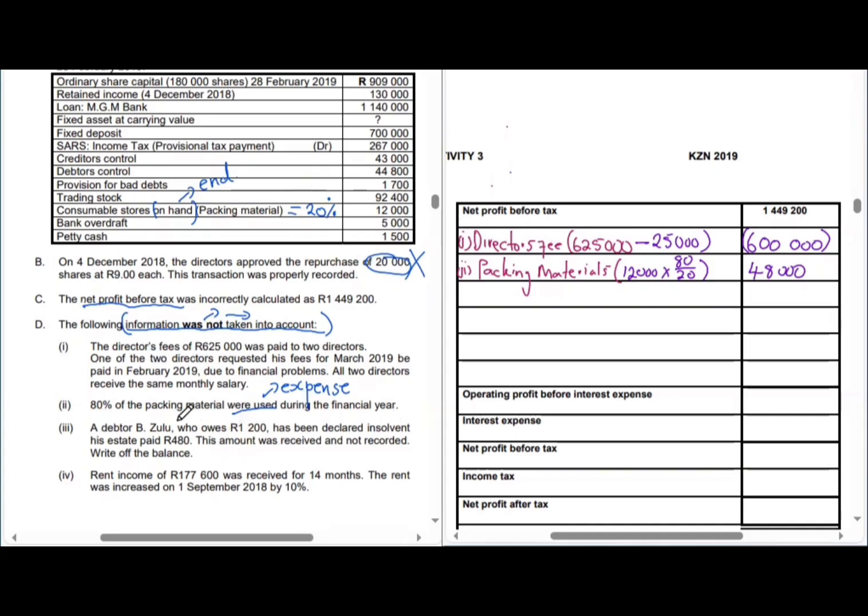So in this transaction, they already told us the percentage of packing materials that were used at the end of the year, and then they gave us packing materials on hand. So packing materials on hand is 12,000 multiplied by 80 divided by 20%, and this is the amount that we got.